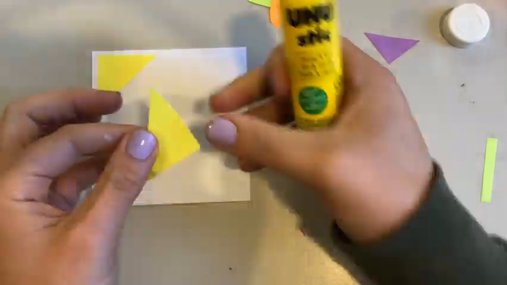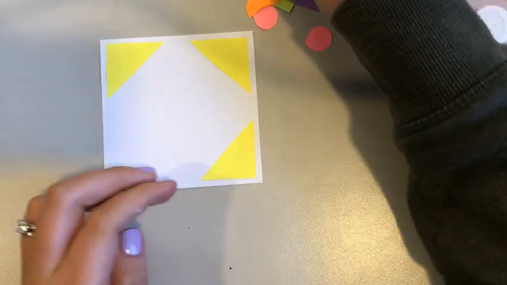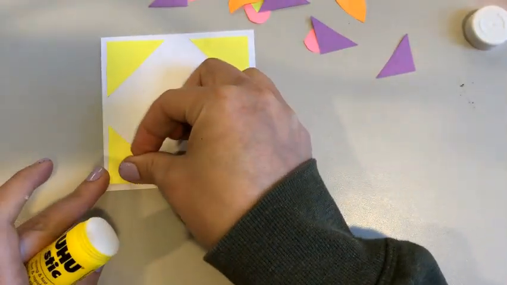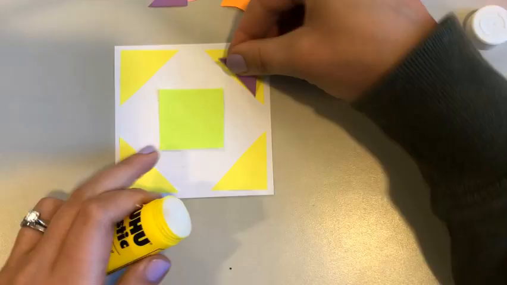Okay, now I'm gluing everything back where I had it. It's okay if your fingers get gluey. You can wash them after you are all finished. It's just part of making artwork.